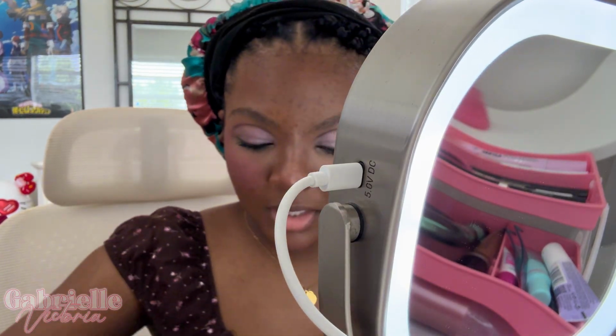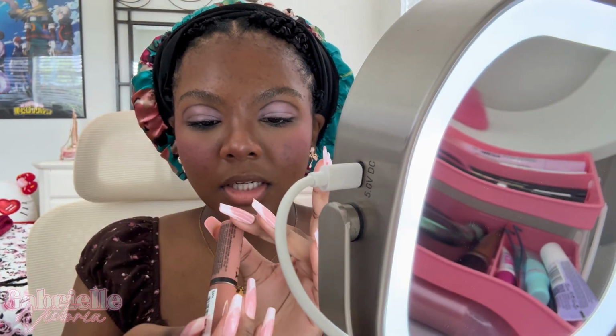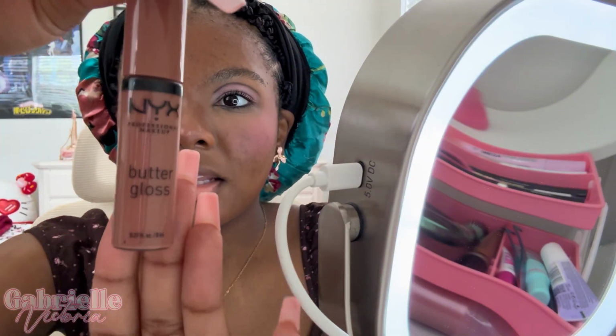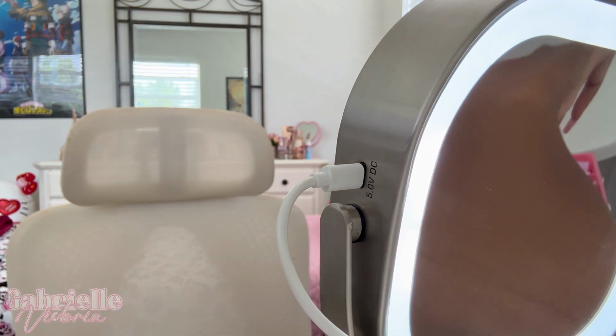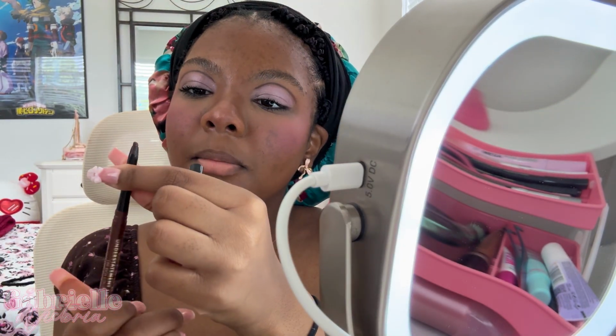Okay, so this is my NYX butter gloss in the shade Madeline. So it's just a nude thing, and we're gonna put it on with brown lip liner. I always use the same brown lip liner from Milani. It's not bad, but this is the finished look. I don't think I forgot anything. So let me do my hair.